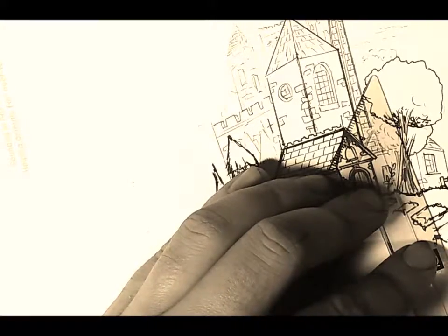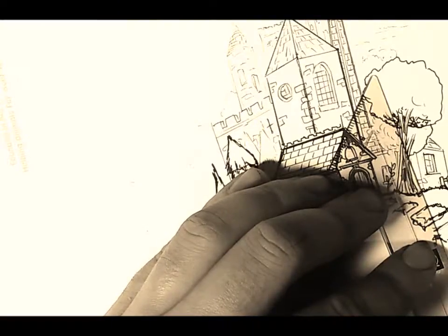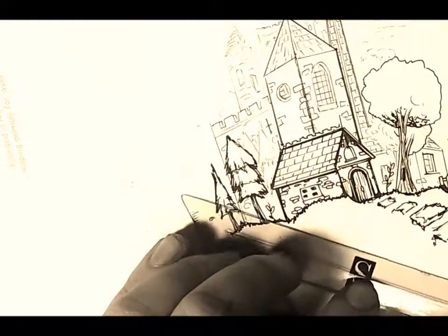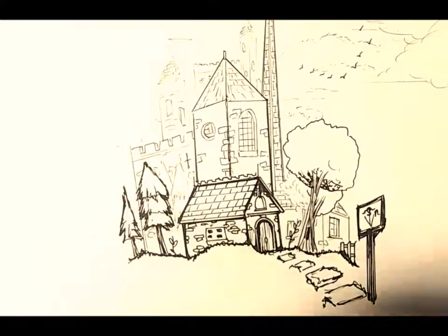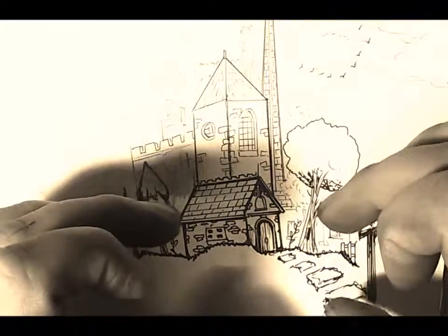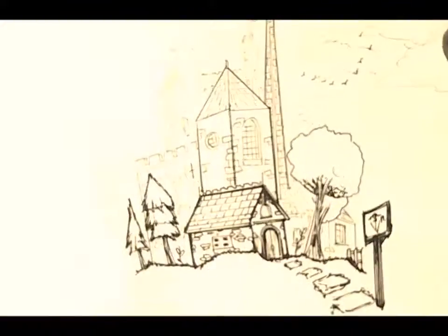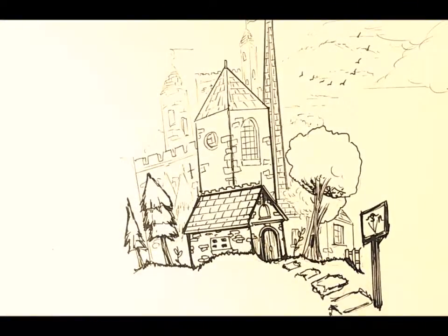Let's do maybe a signpost or something, I'm not sure. Okay, so you can see there with the depth now how I made the foreground really dark. It's gradually getting lighter and lighter and lighter. These steeples at the very back are very, very light, but bring out this nice depth. So yeah, it's turned out pretty nicely.